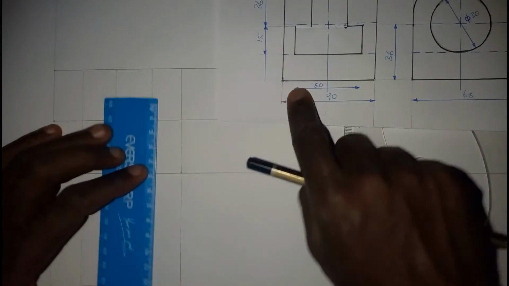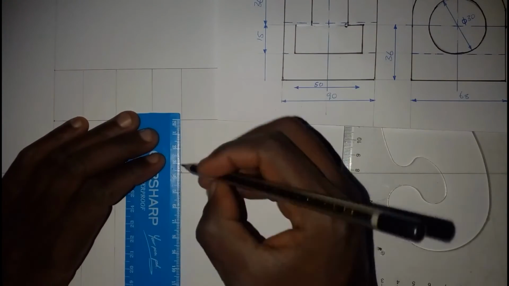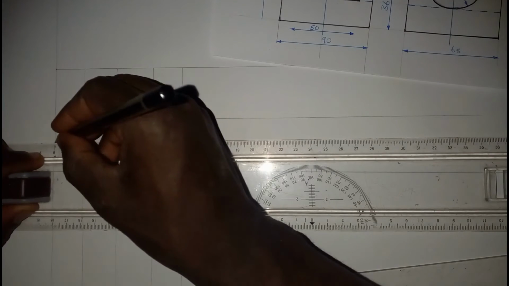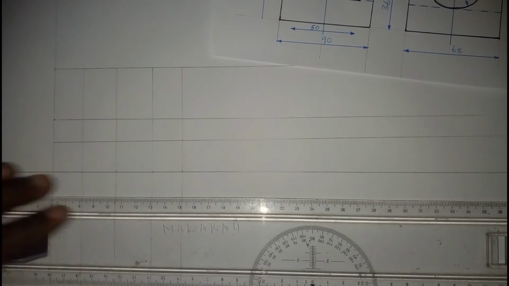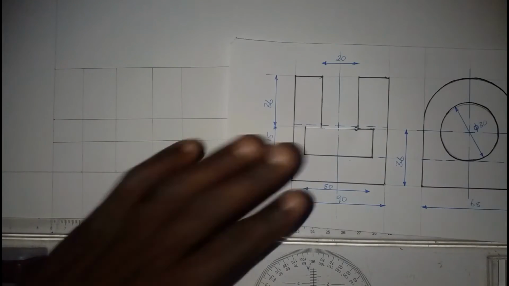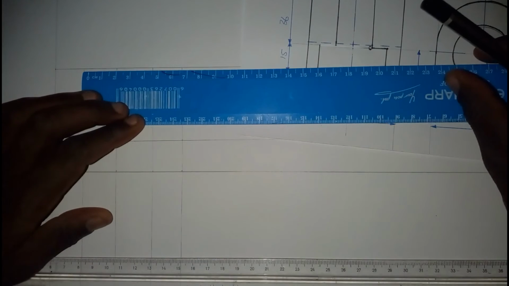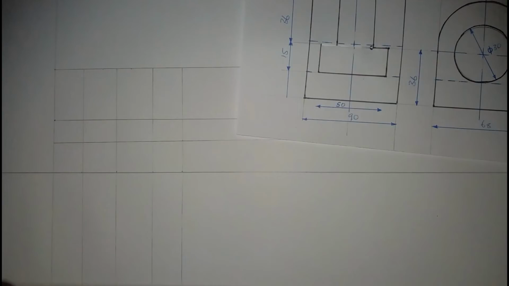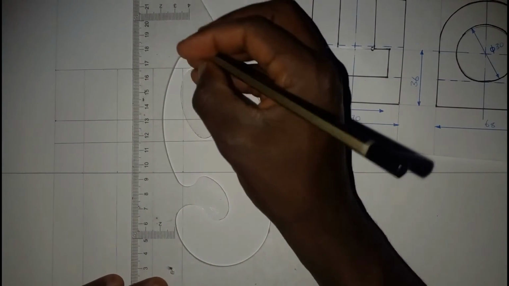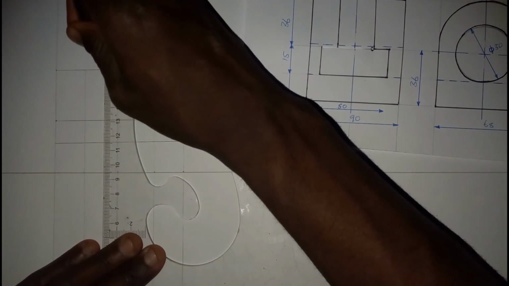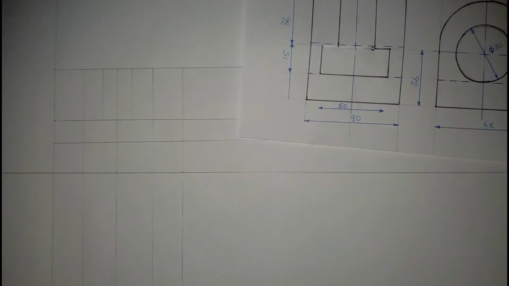So come to this end, measure 15. 15 is right here, and project it horizontally. Now we're going to need 20. The center, I said this one is our center. So 20 is 10, 10. From here to here is our measurements.